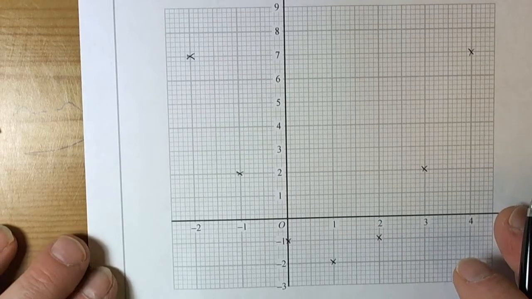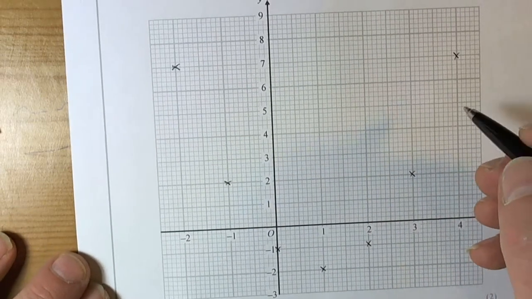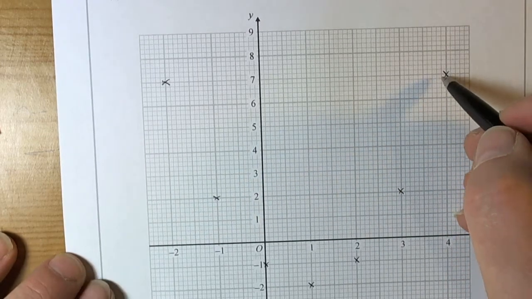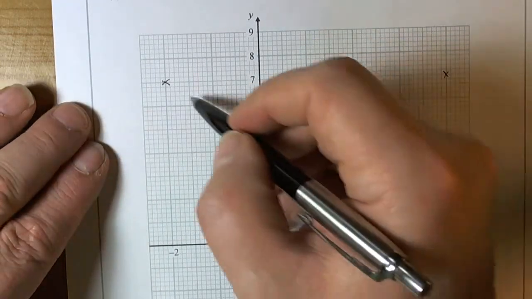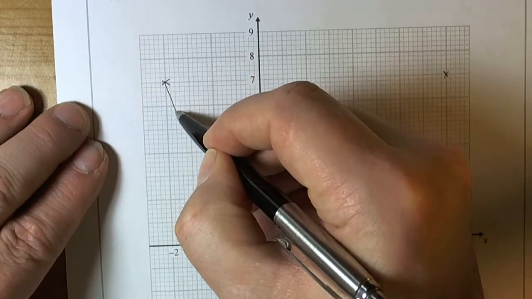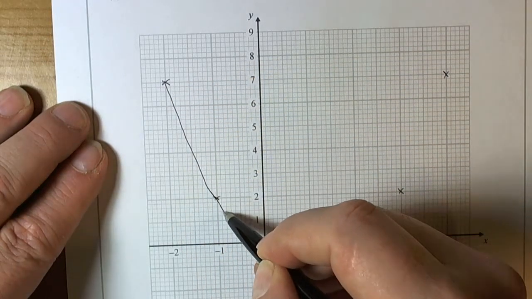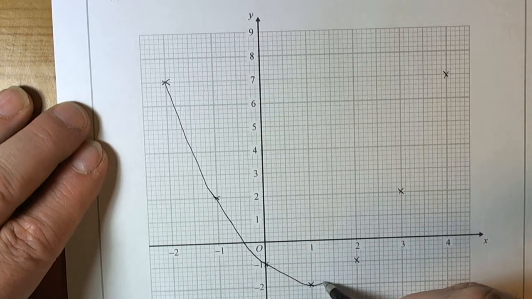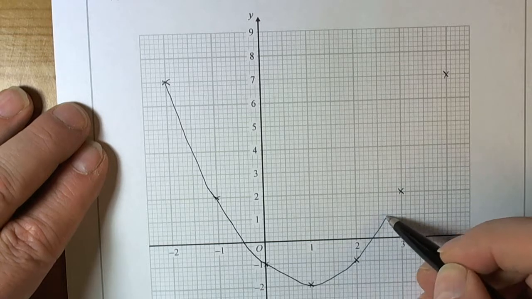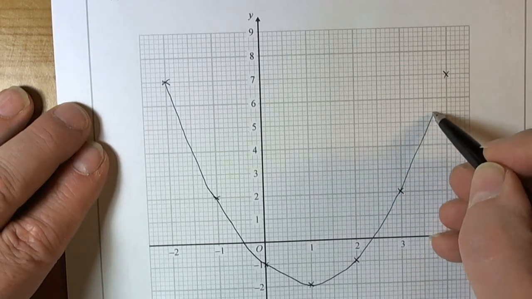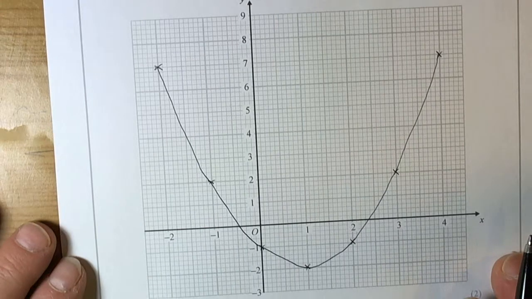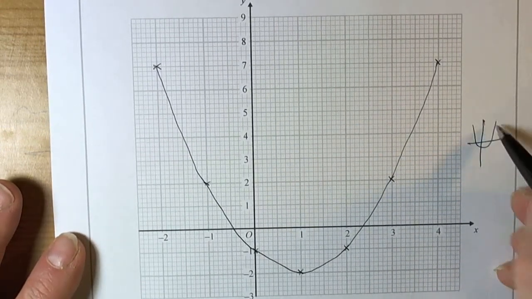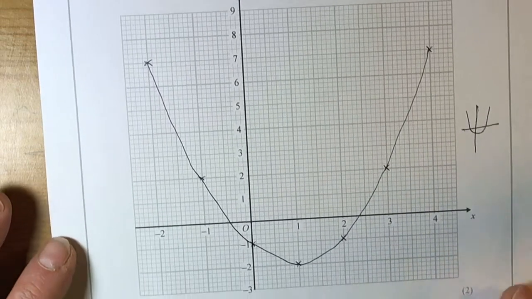And what we should do, of course, a graph has to be complete with the line or curve. It's a curve in this case, and we try and go through every cross with a smooth curve. So just got to be careful. We think about where every cross is, and we end up with that U shape, and then we go up. Okay, so we've got our curve and we've got the classic U shape that we're expecting for a quadratic, and we've got that symmetry going on.